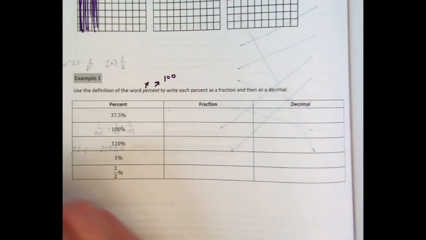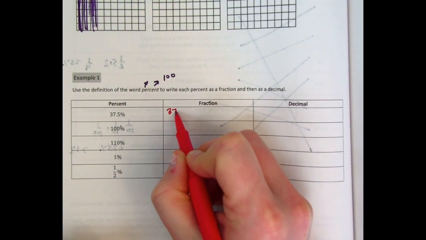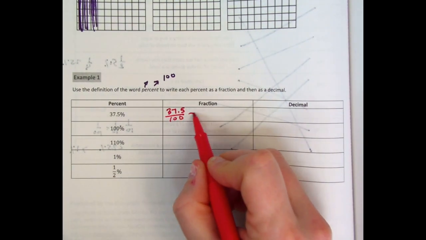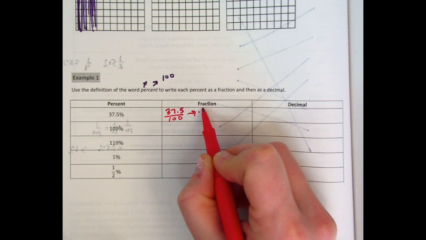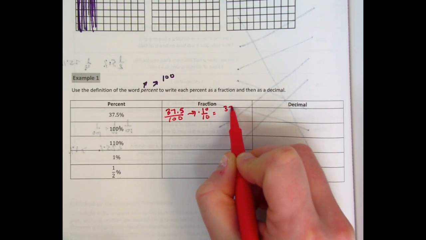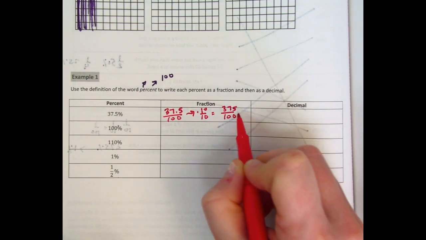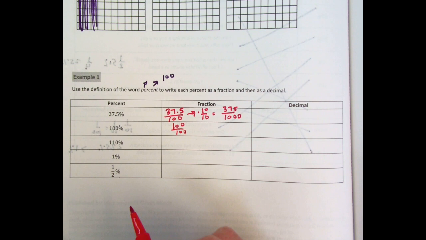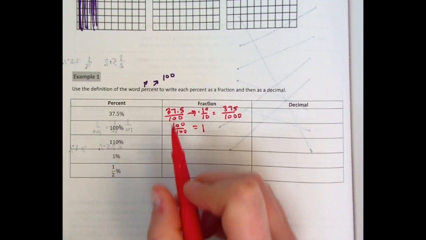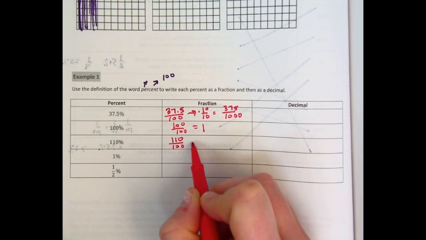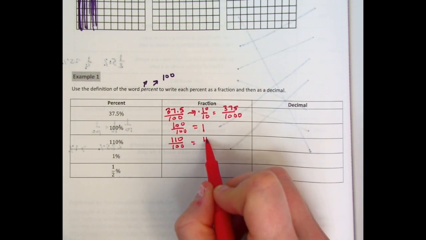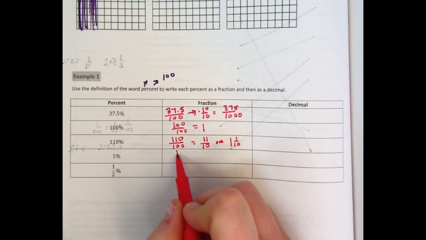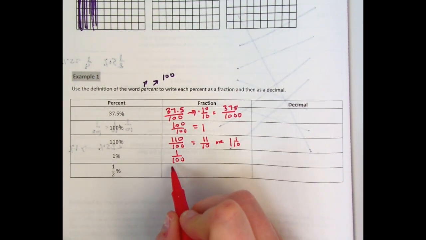So our fraction for the first one is 37.5 over 100, or multiply both of those by 10, and you get 375 over 1,000. 100 over 100, that's just equal to a giant 1. 110 over 100, that's equal to 11 over 10, or 1 and 1/10. 1 over 100, can't reduce that.